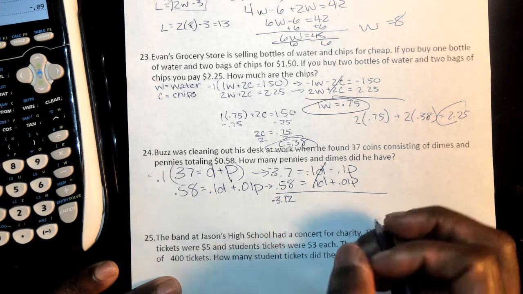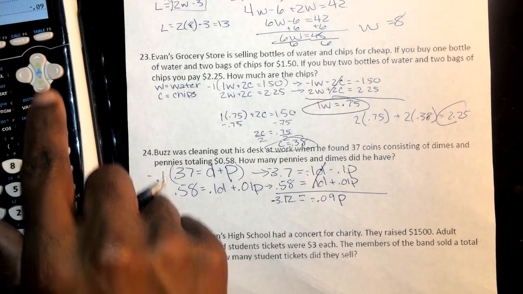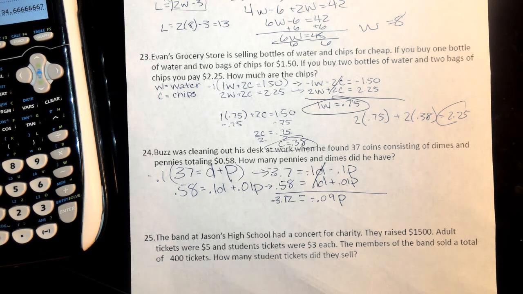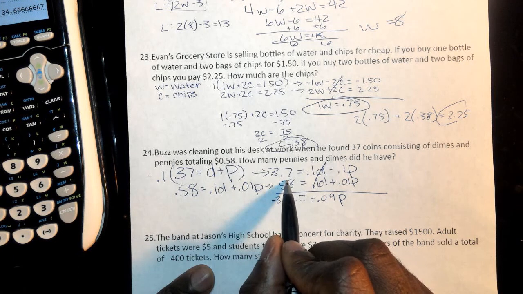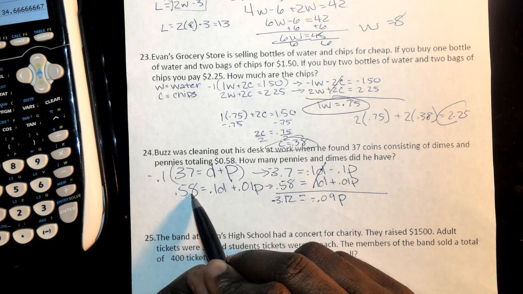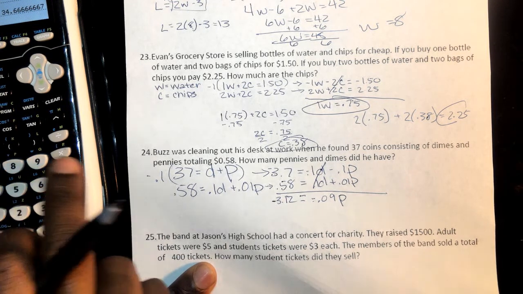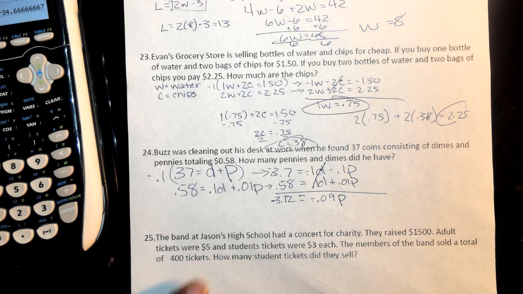I messed up here. You got negative 0.09 pennies. So you're going to divide negative 3.12 by negative 0.09, and that's going to give you a fraction. And hold up, wait, let's see if I did something wrong. That's 0.37, so negative 3.7 plus 0.58, 312. I need to pause this momentarily. I'll be right back while I figure this out.